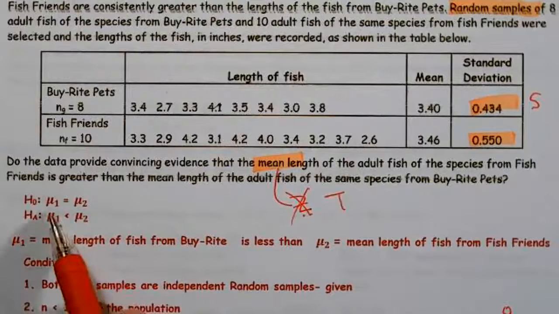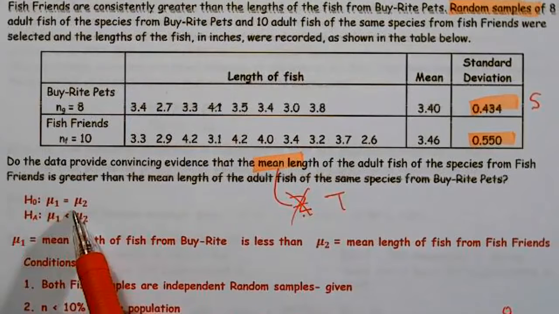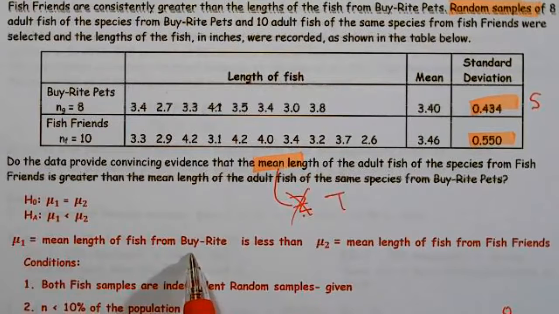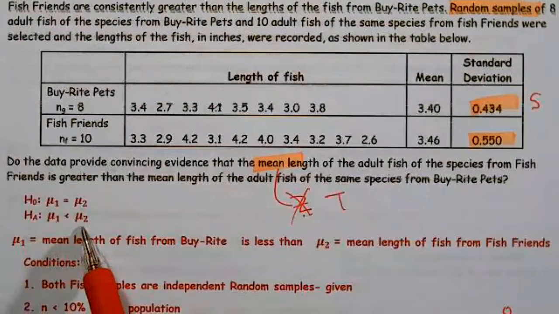My null hypothesis is if there's no difference, that they are equal. And my alternative, depending on how you defined it, mean length of fish from Buy Right is less than the mean length of fish from Fish Friends. If you swap the order, then you're going to swap your inequality, and that's fine. I did mine based on Buy Right is less than Fish Friends. You could have done it on Fish Friends is greater than Buy Right. Just make sure that you're consistent throughout the problem, whichever you choose.